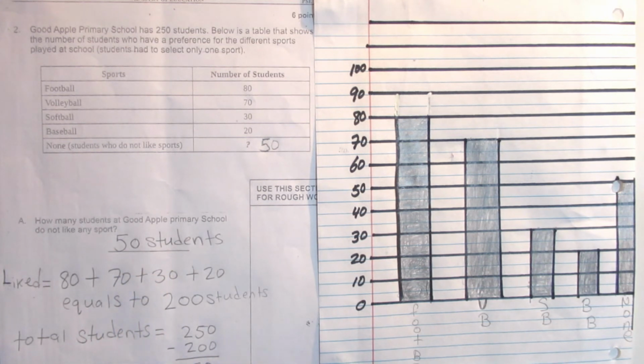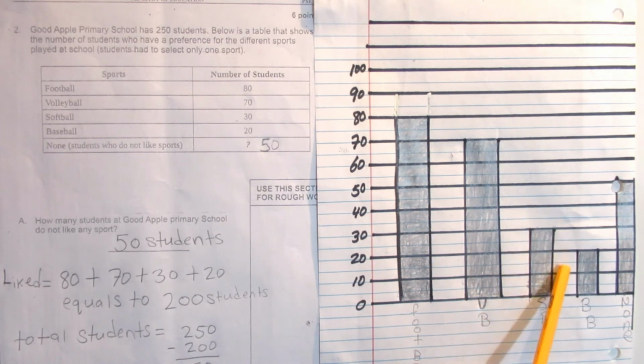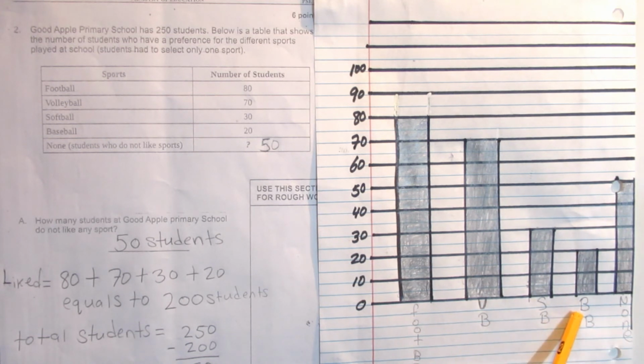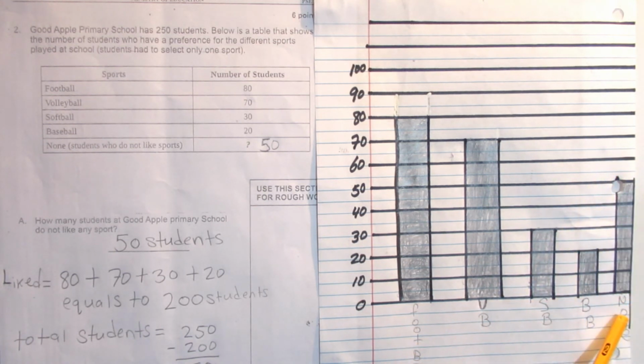Then we represent it on a bar chart. Football was 80 students that like football, as you can see here clearly. Then volleyball was 70 students, so it's represented here, 70 students that like volleyball. Then softball, we had 30 students that liked softball. Then baseball, we had 20 students that liked baseball. And these are the 50 students that do not like sports.